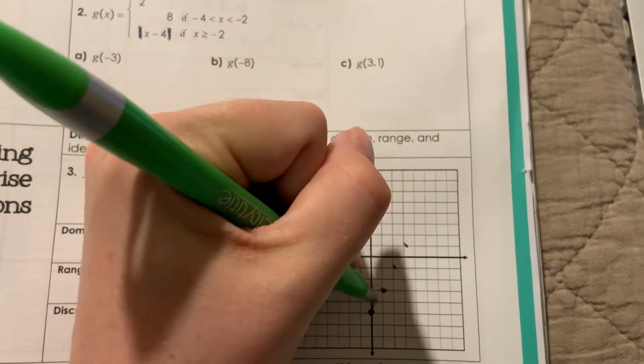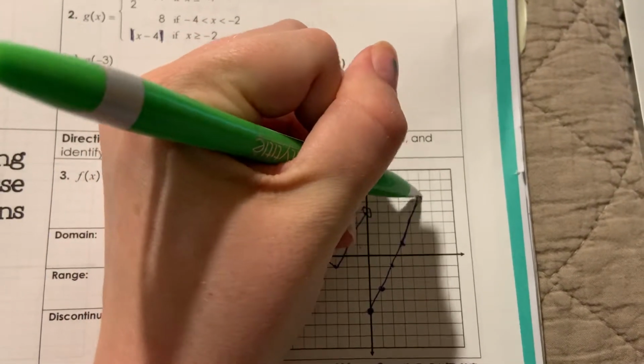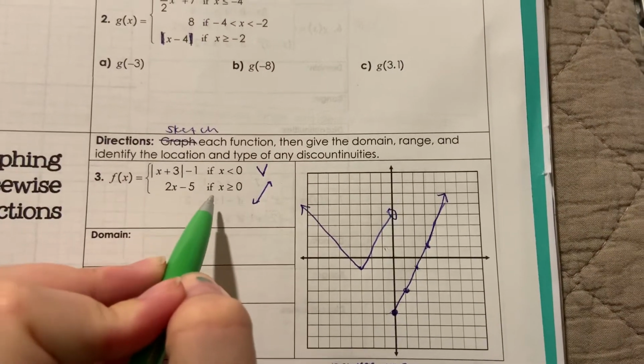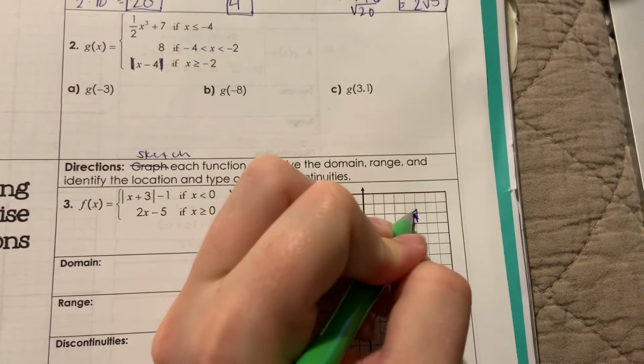And this one is only this half of the graph because x is greater than or equal to 0, right? So it's just this right half of the graph. All right, and I'm done.